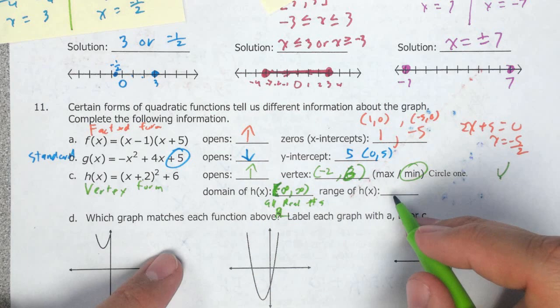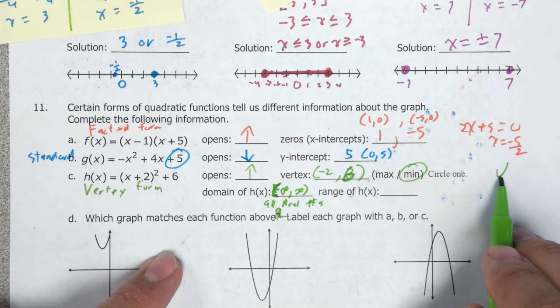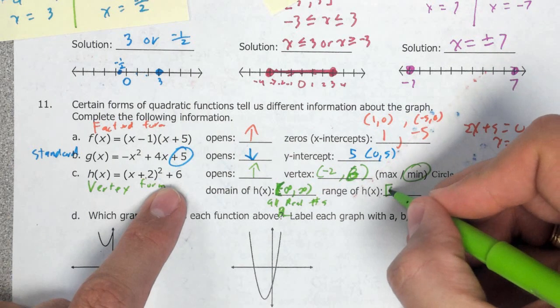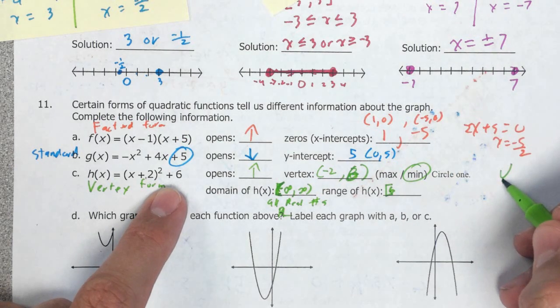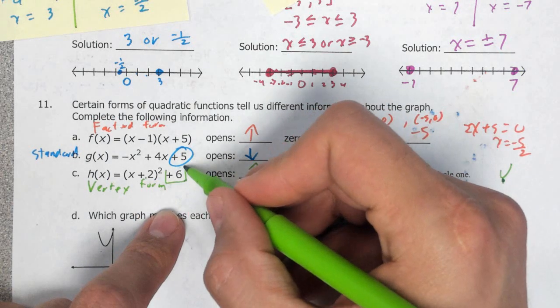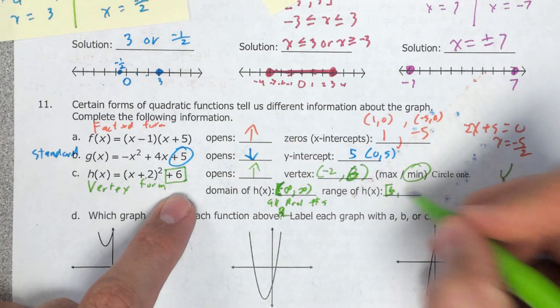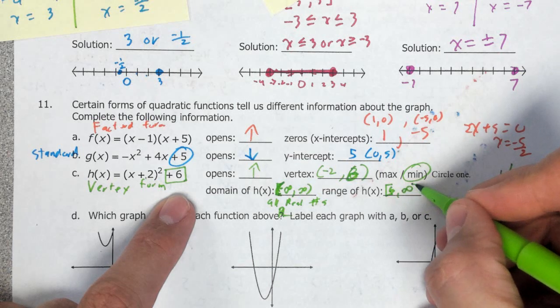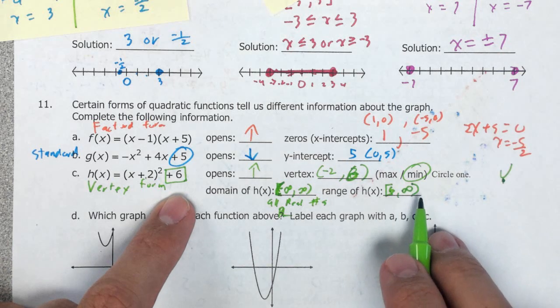My range, opening up, my smallest point is going to be k, so it's going to go from k, which is 6, that's the lowest point, and that's going to be the very ending value here. And then since it's going up, it's going to go all the way to positive infinity, and infinity is never inclusive.